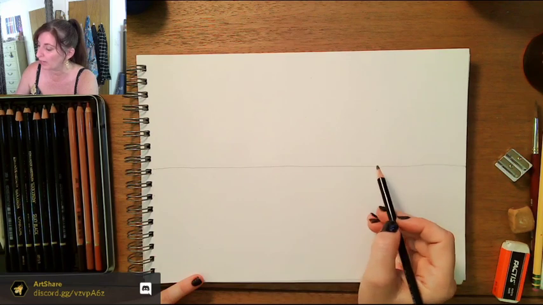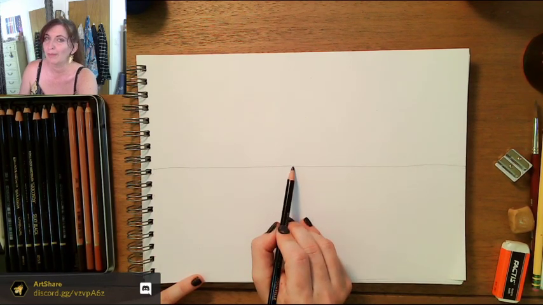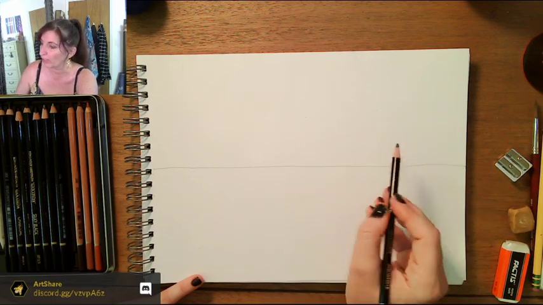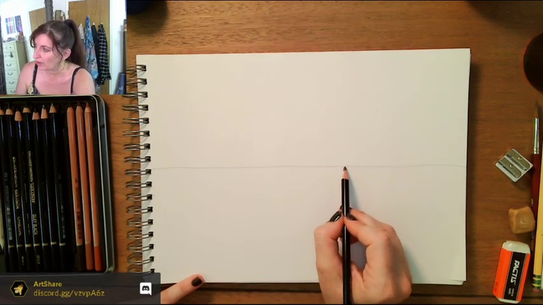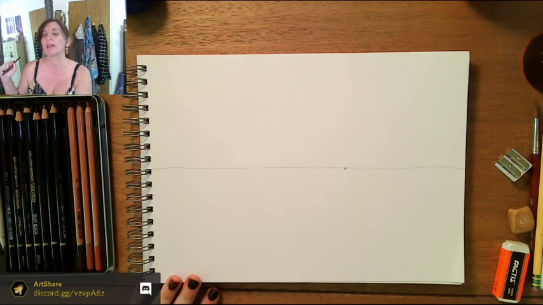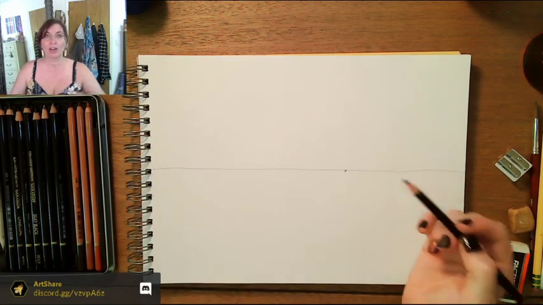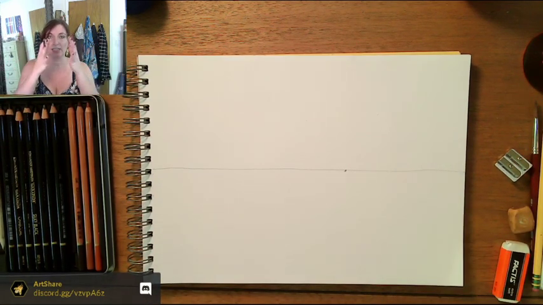Now we're going to pick a spot. I am not going to pick the middle. Why? Because we already talked about the middle being boring. So we're going to pick off to the side. So there's my little spot. That is my point for my perspective. All right. When things are farther away, our eyes pull everything together.